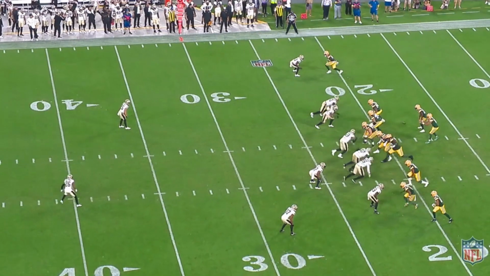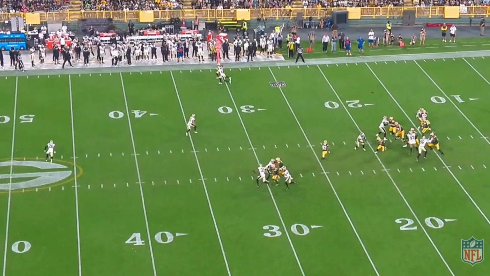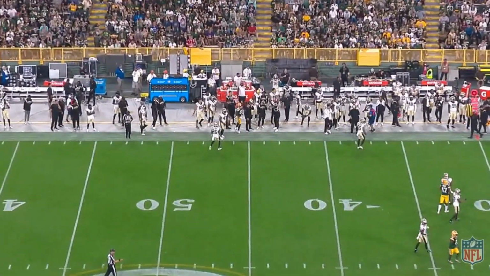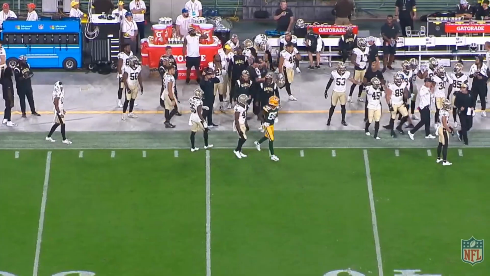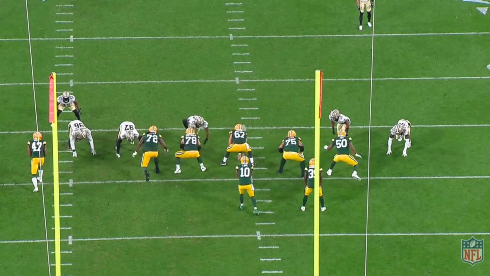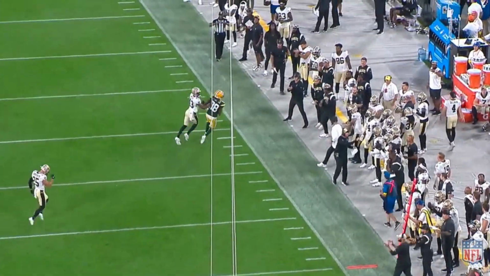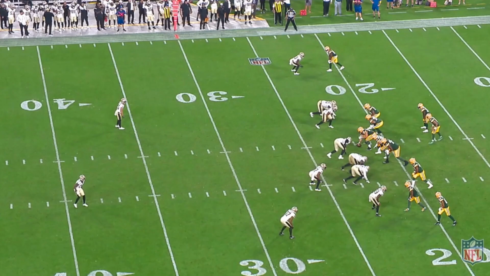Next one, 3rd and 8. Back shoulder up top, miss. Now I'm going to assume that he was throwing the back shoulder. This throw is so bad that it might be a miscommunication. The wide receiver runs the wrong route. Really? Because you're missing that by 5 yards.